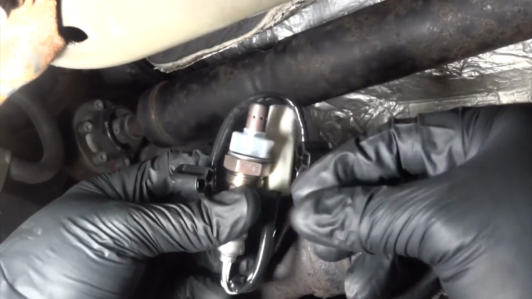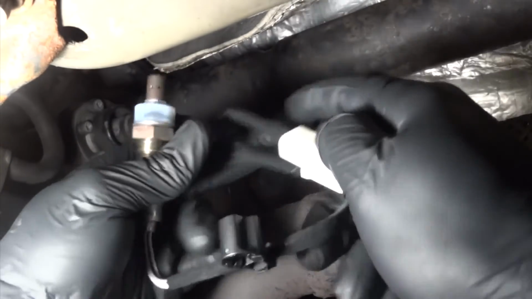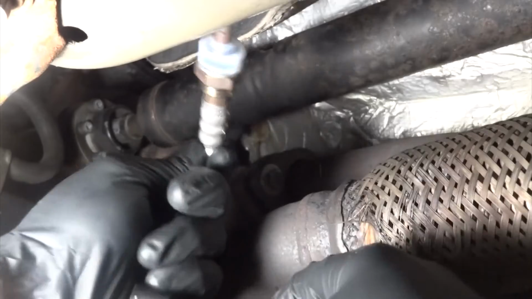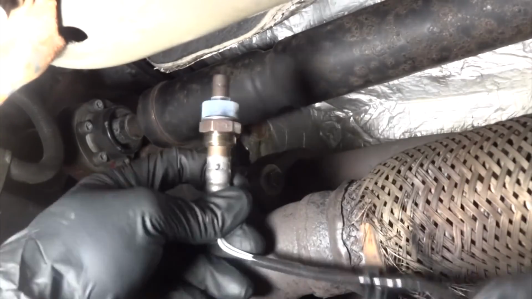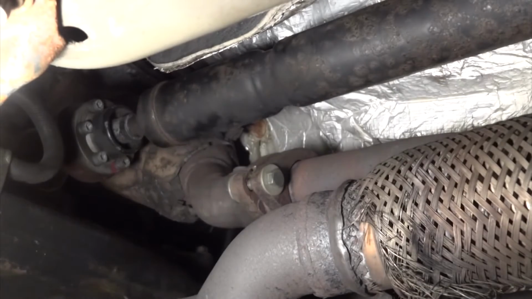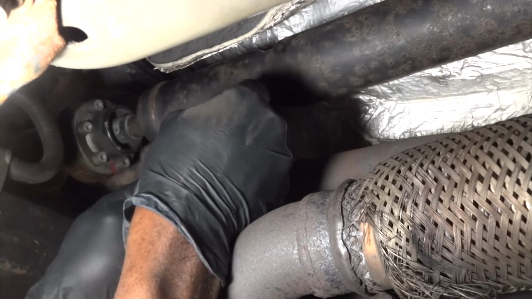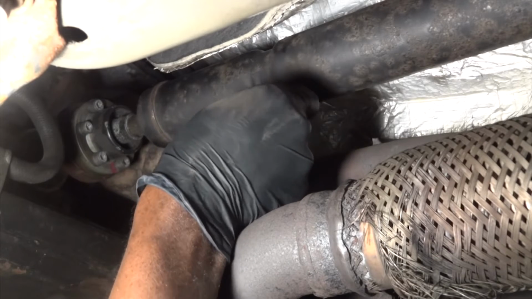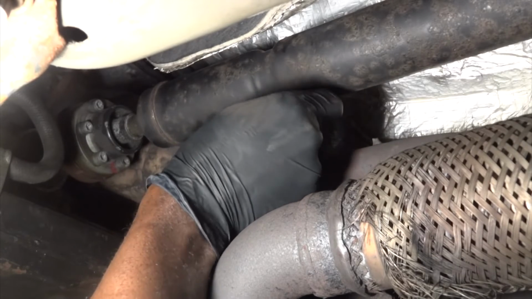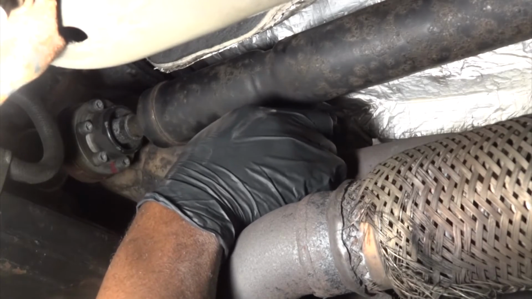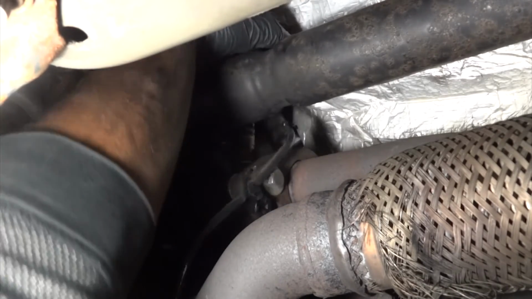Okay, so here is our brand new O2 sensor. Okay, so now we're gonna install this sensor over here.